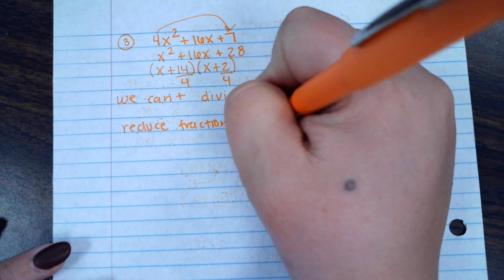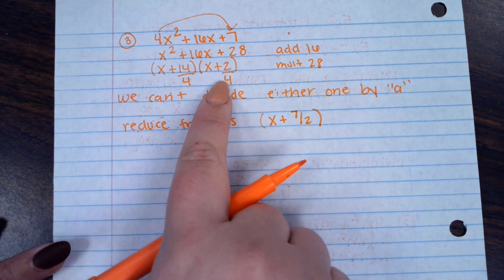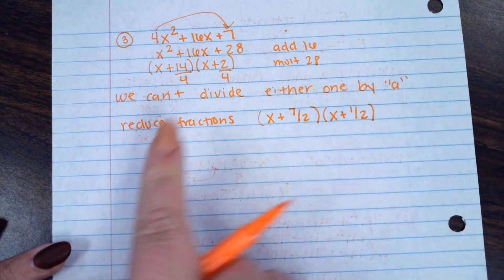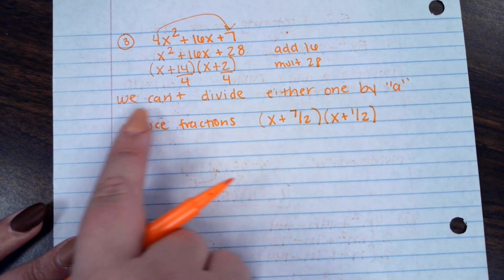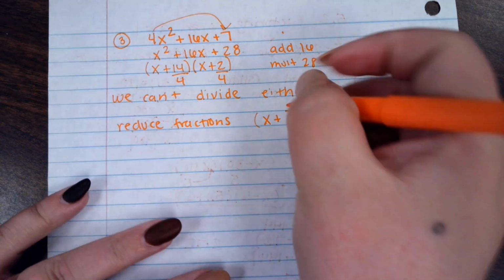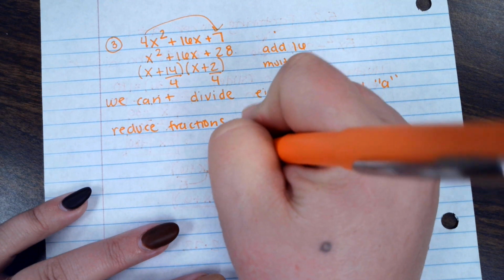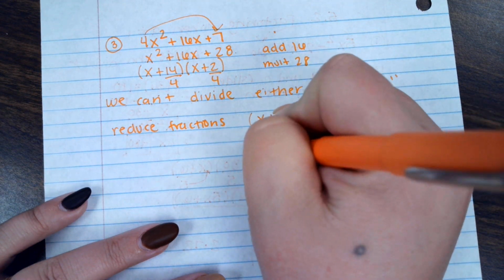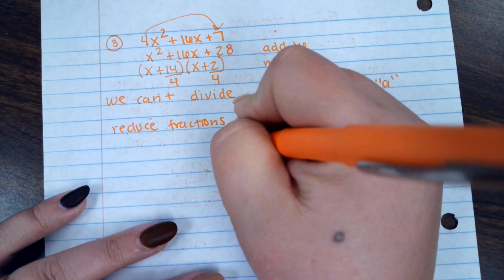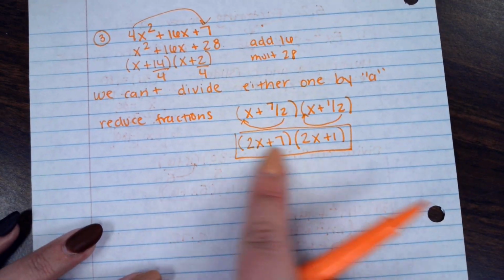So we have x plus 7 over 2. And then do the same thing for 2 over 4. That's going to be x plus 1 over 2. So reduce your fractions when you can't divide either one. That's a really, really important step. And then we can do what we'd normally do. We take the denominator and make it x's coefficient. So our final answer would be 2x plus 7 and 2x plus 1. So we do the same thing in the end.